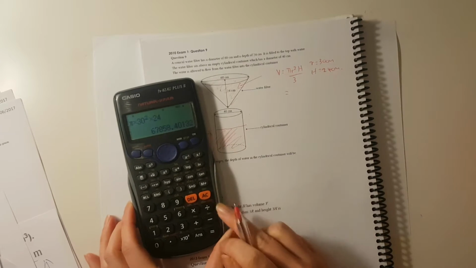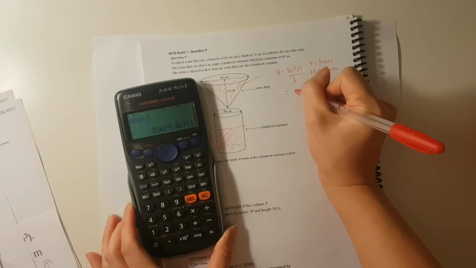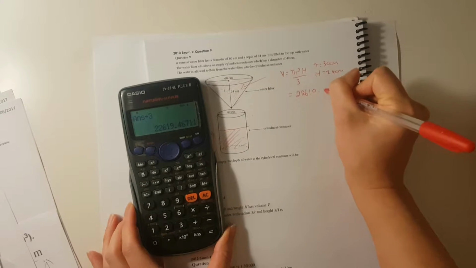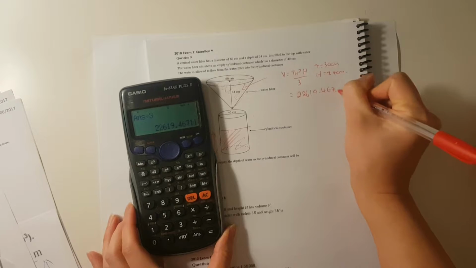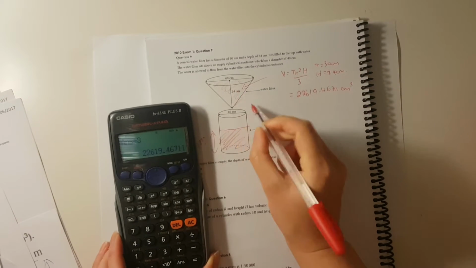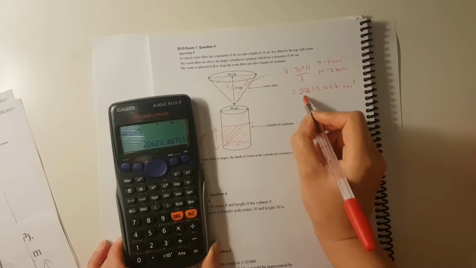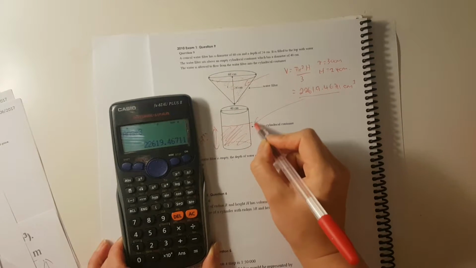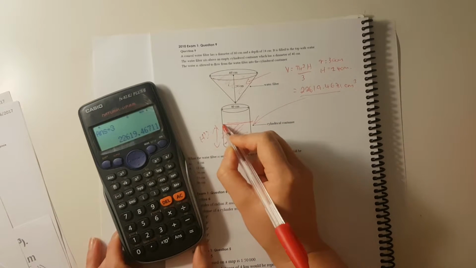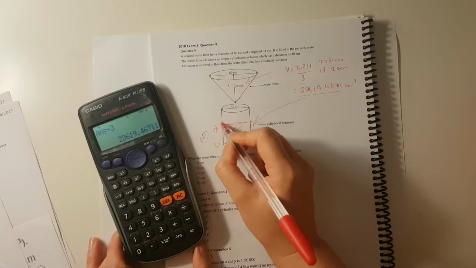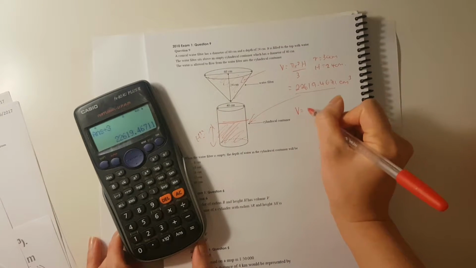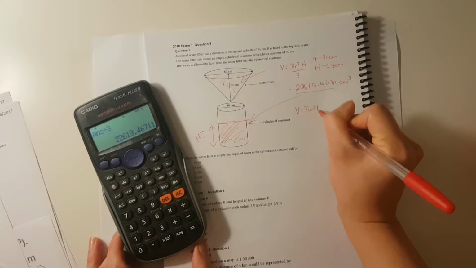It's pretty big. Oh, divided by 3. So volume is 22619.46711 centimeter cubed. That's the capacity. Now then, all this water is going to flow into it, and it's our job to work out the height of the cylinder, or the height of the water in the cylinder. So the volume of the cylinder is given by pi r squared h.